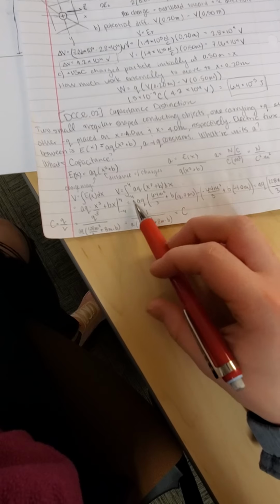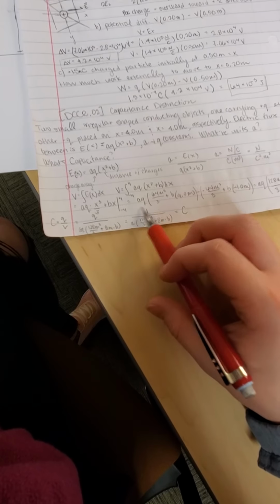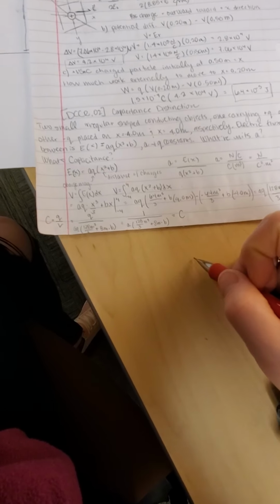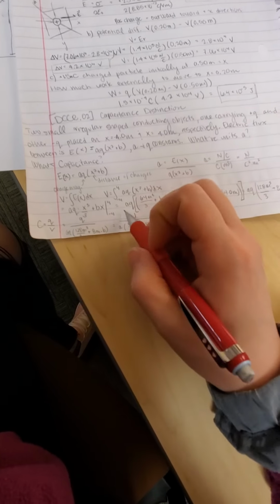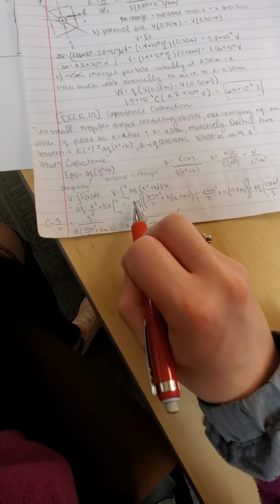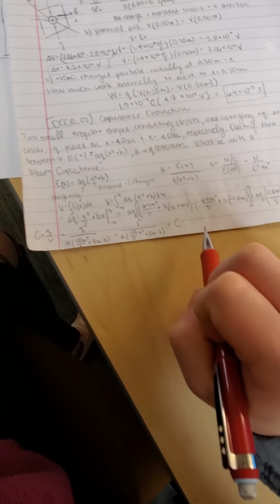AQ comes outside because it's a constant, so this whole thing should be bracketed off, as in AQ is multiplied by this entire thing.